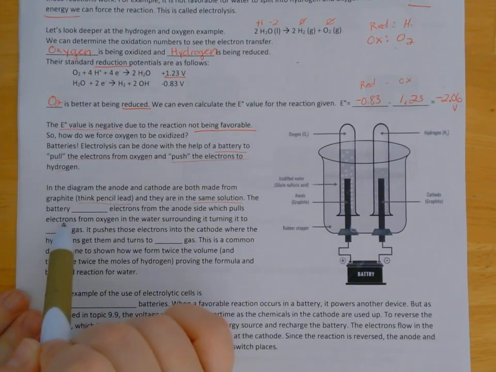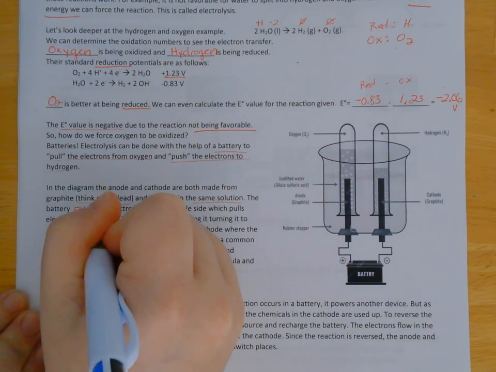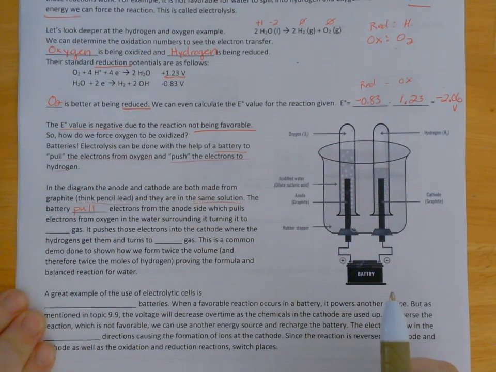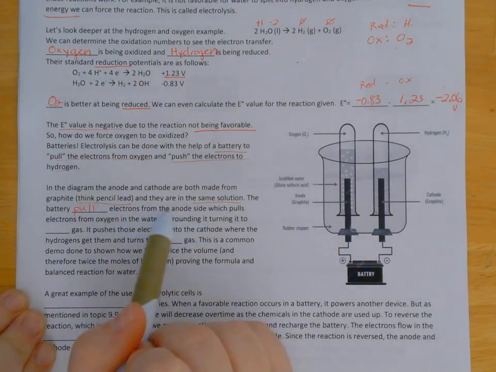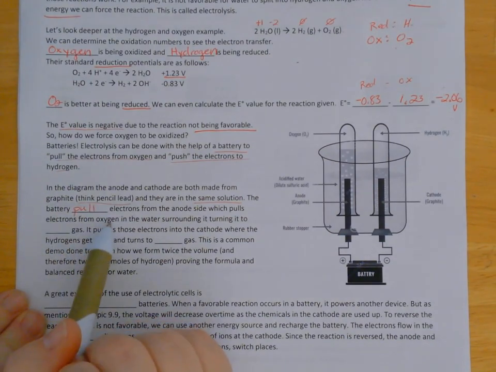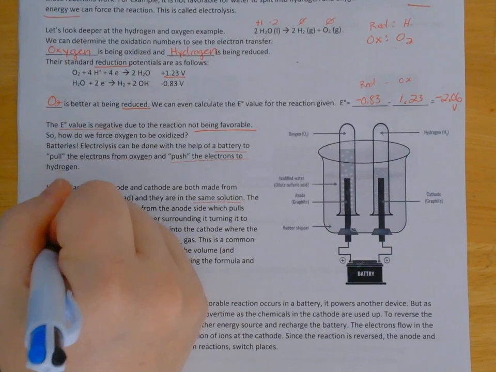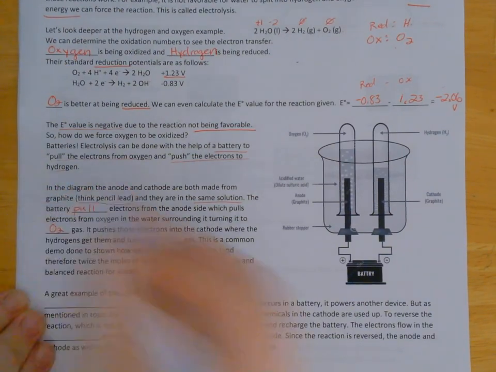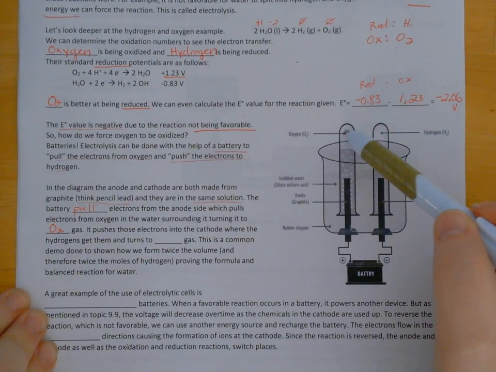The battery is going to attract the electrons, or pull the electrons, from the anode side, which pulls electrons from oxygen in the water surrounding it, turning it into oxygen or O2 gas. So if we look at this, our oxygen is on this side.